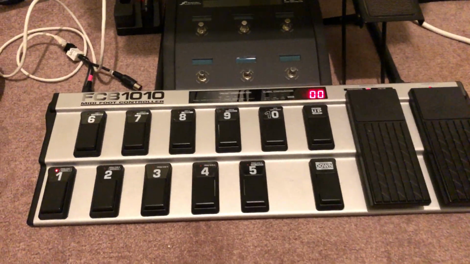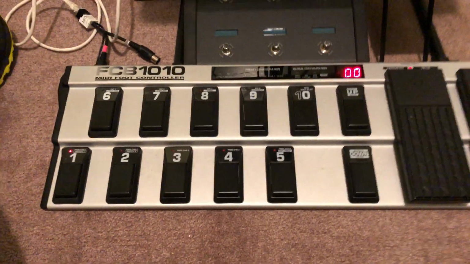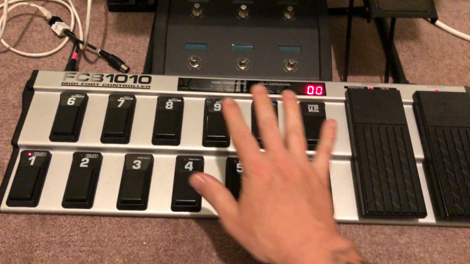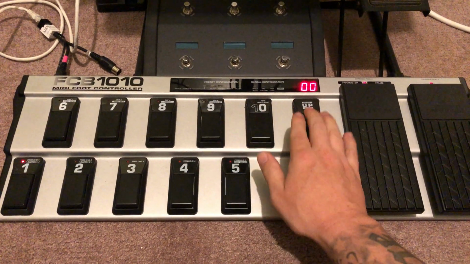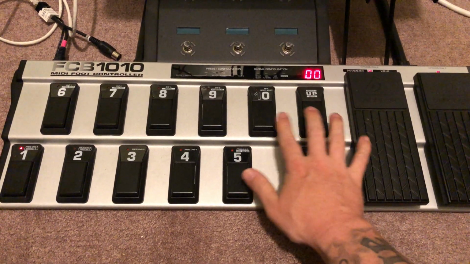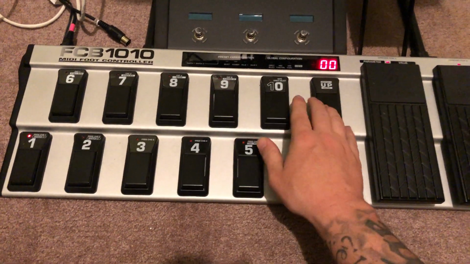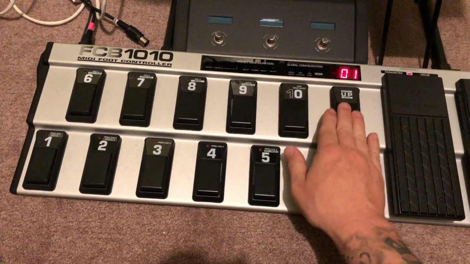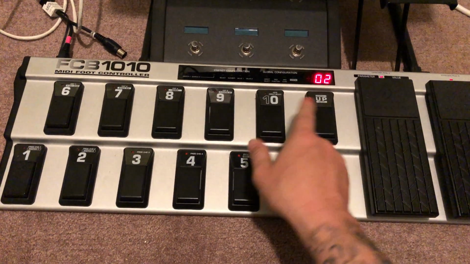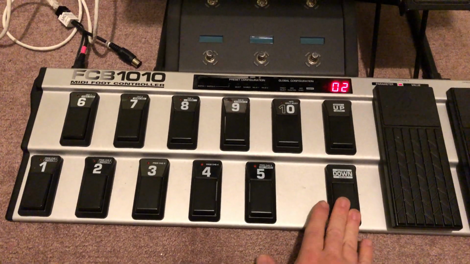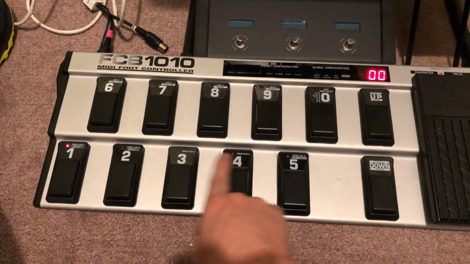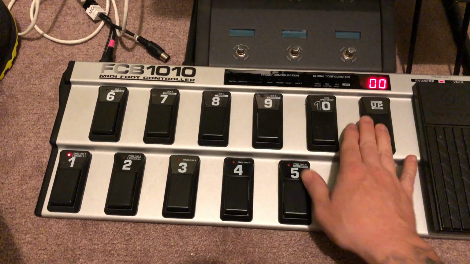Okay, so real quick, I wanted to make this video per the request of a friend on Facebook. What we're going to do is use bank 00 to control presets, bank 01 to control scenes, and bank 02 to control individual effects. I'm just going to program the first two pedals, and then you can extrapolate to the next however many you need.